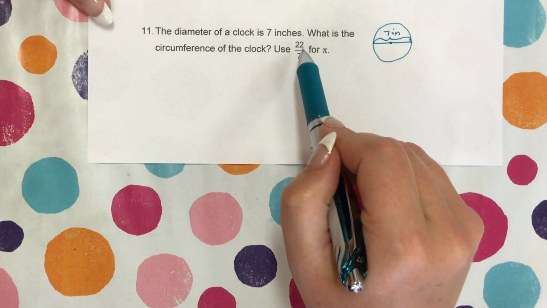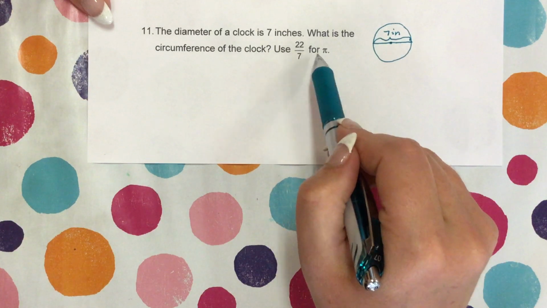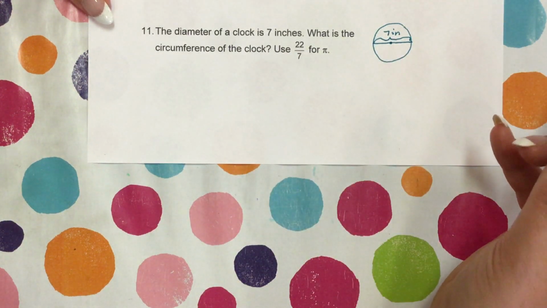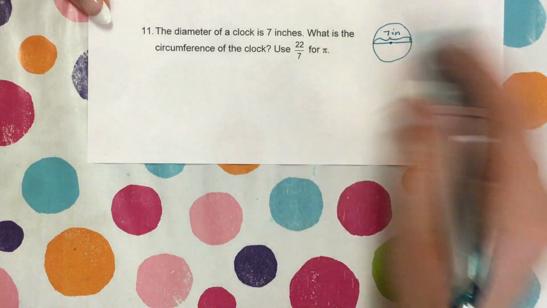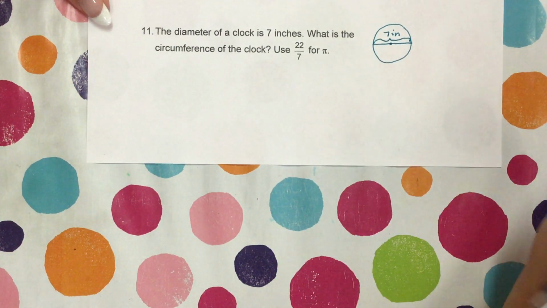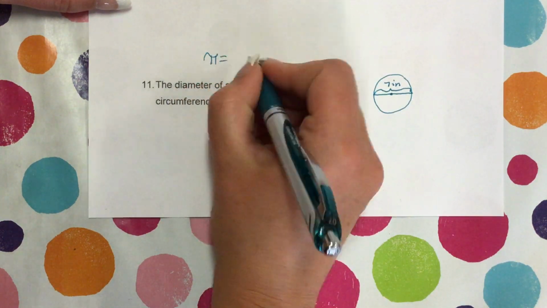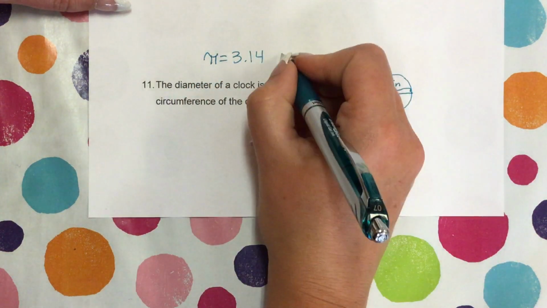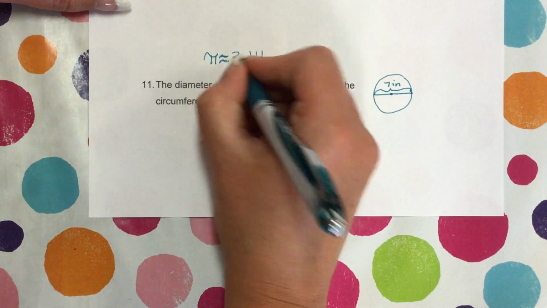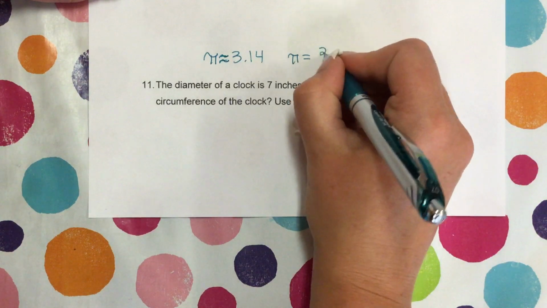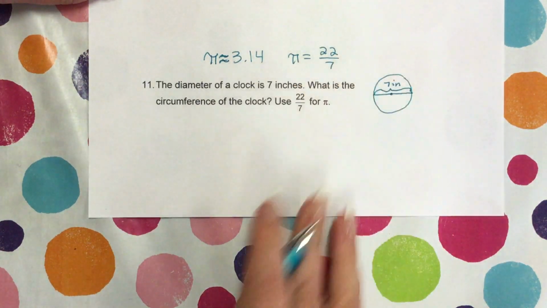Now this time it says use 22 over 7 for pi. Now 22 over 7 is actually the same thing as pi. Let's talk about pi for a minute. We said pi is equal to 3.14, or we said it's approximately 3.14, right? But pi is equal to 22 over 7, and that's not an approximate value.